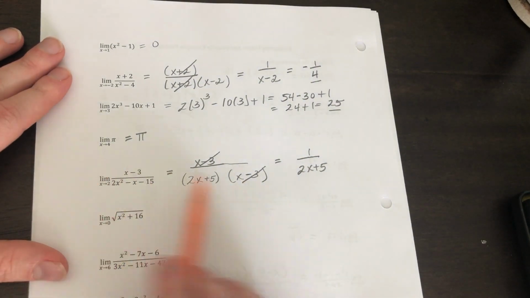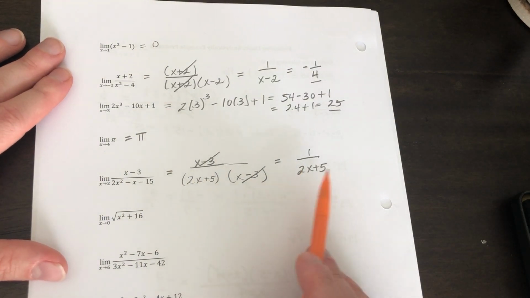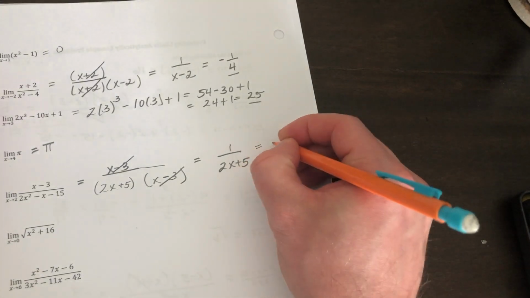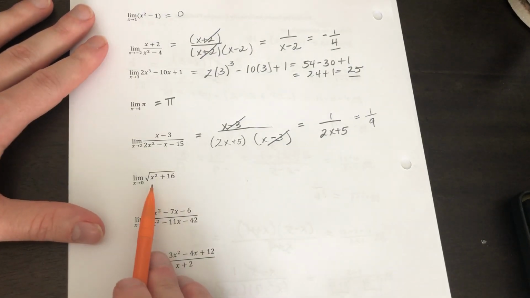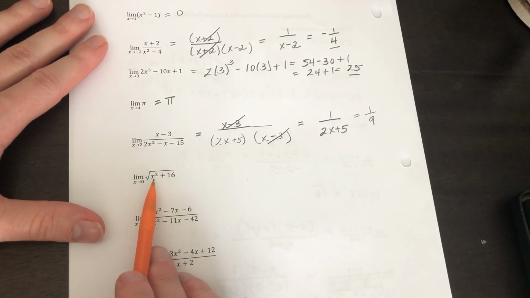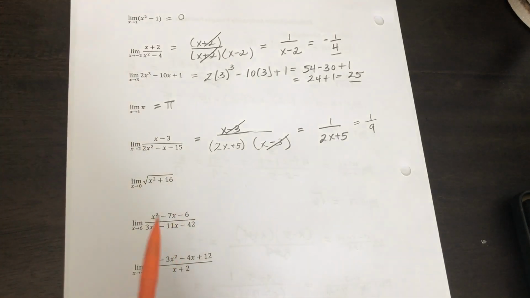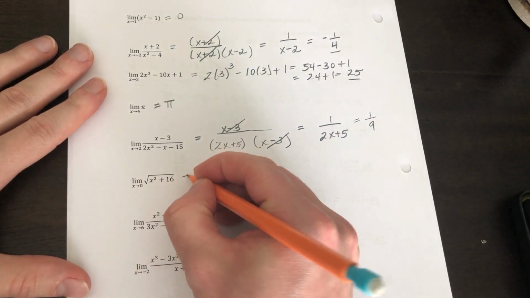So we're going to plug in a 2. 2 times 2 is 4. 4 plus 5 is 9. So this is 1/9. Okay, if I plug in a 0, 0 squared is 0. 0 plus 16 is 16. Square root of 16 is equal to 4.